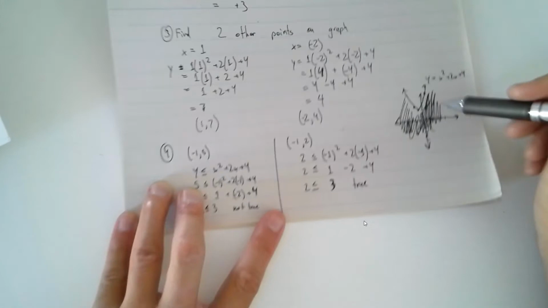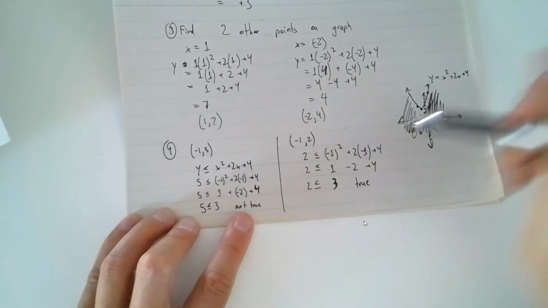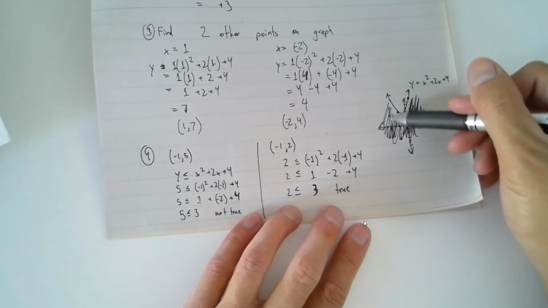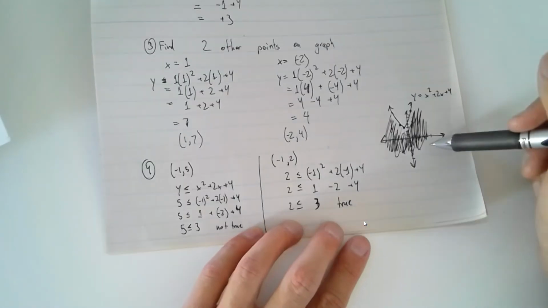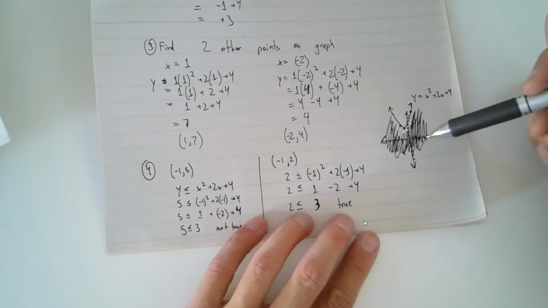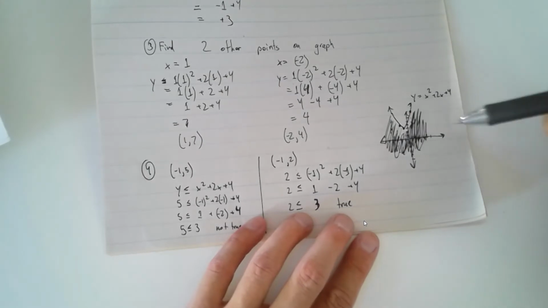That's going to be true, and I guarantee you that any point above the parabola, if I plugged it in, will make this untrue, okay? And I have to shade in the region where all the points are true. Okay, so what does this mean? The first thing I did was I just showed you how to do it. Now let's understand what you just did, all right?